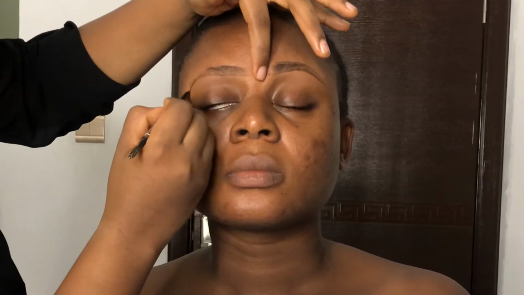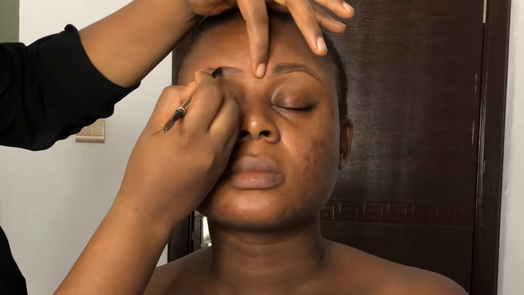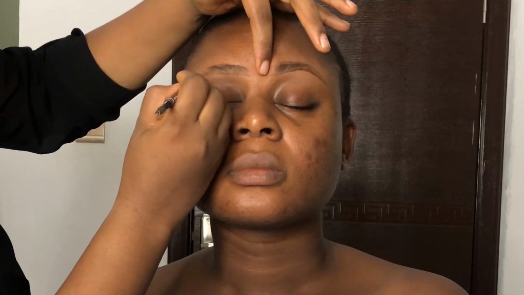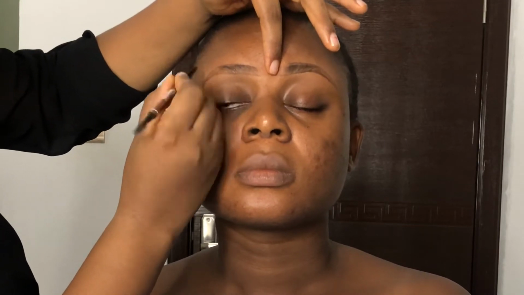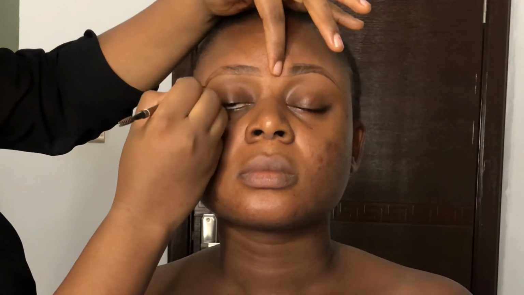So starting with her brows, here I used the Beautylinebydidi pencil to draw our brows. Because this is a full glam, we're going to darken it a bit, filling all the areas generously, not holding anything back.